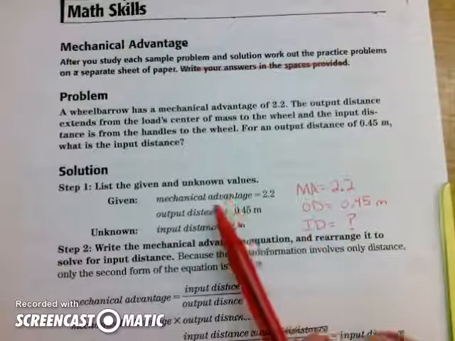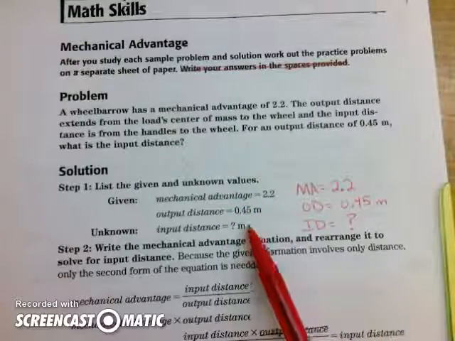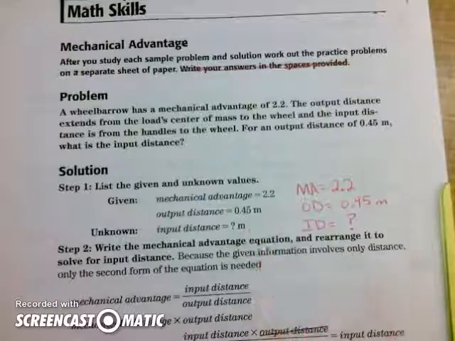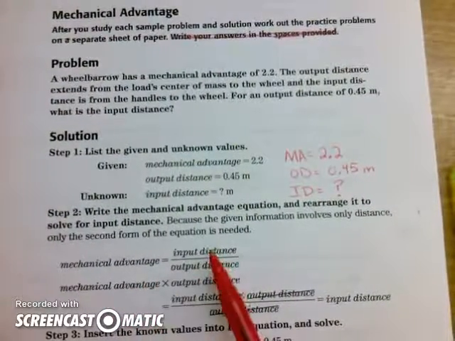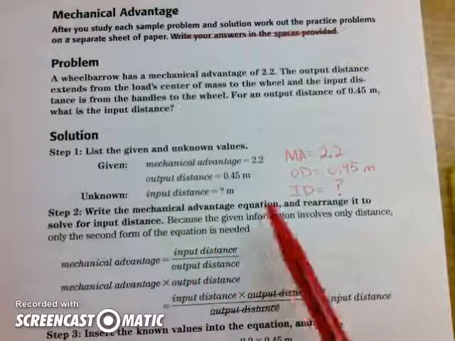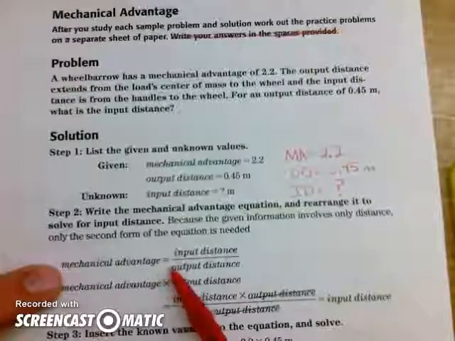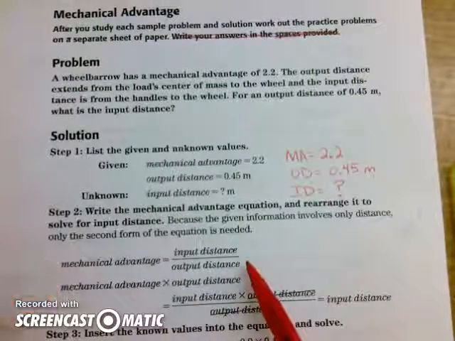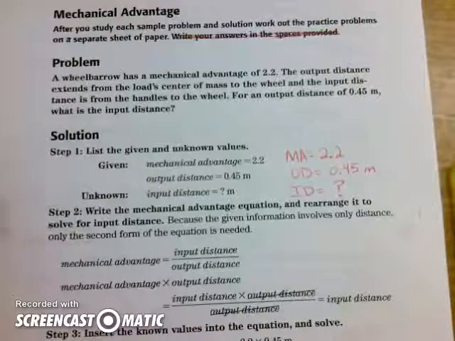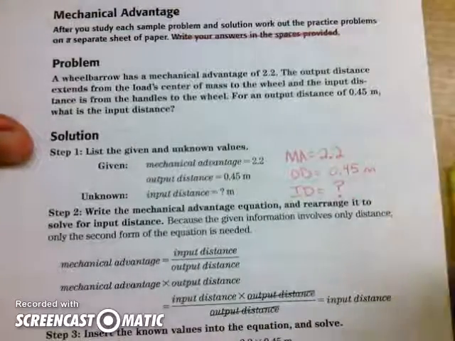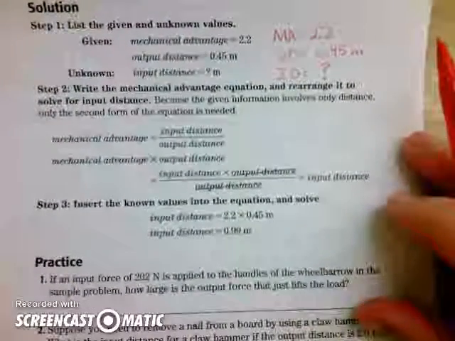You'll also notice the mechanical advantage does not have a unit because this unit and this unit end up canceling out. If you look at the formula down here, mechanical advantage equals input distance divided by output distance. So you're going to have meters divided by meters, and that's going to make no units over here. The meters will cancel out. The mechanical advantage does not have a unit. So you guys can look through that practice problem. It's worked out there for you.